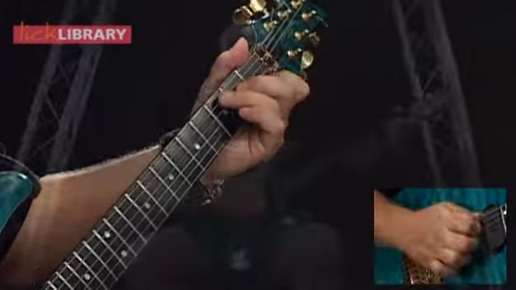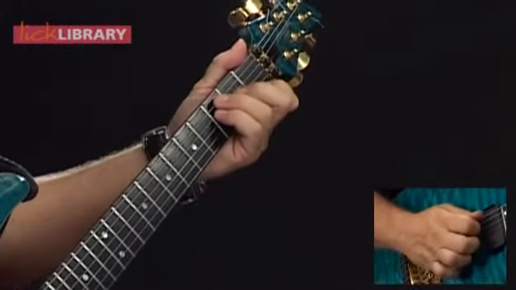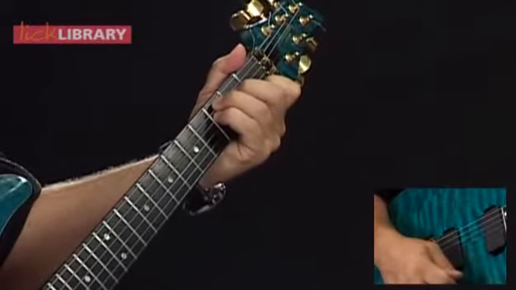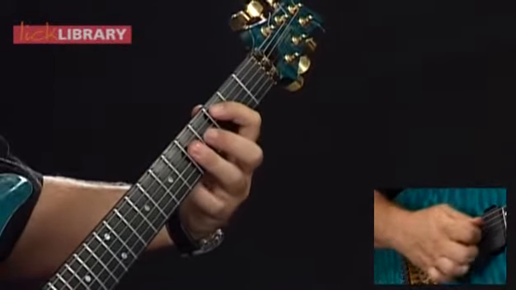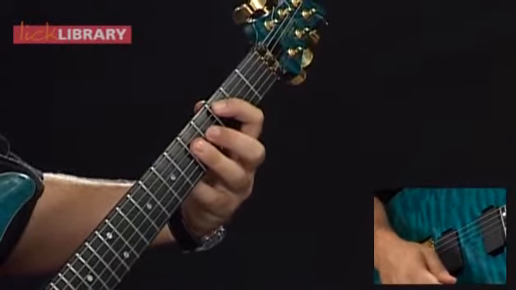So, recapping, C is the triad. First embellishment is going to be sus. Second embellishment is going to be a 6th.